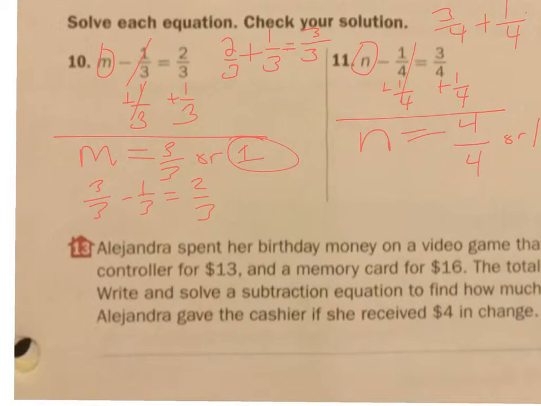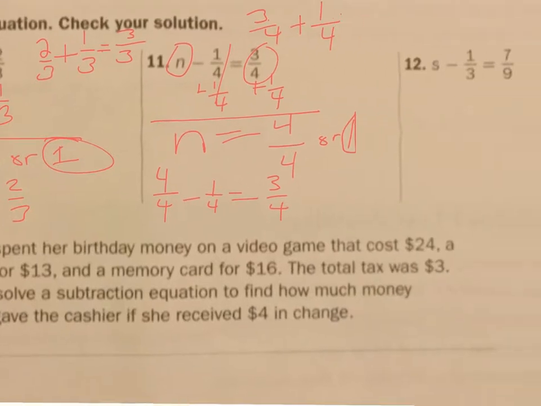Similar to the 3/3. So let's put this in. 4/4 minus 1/4 equals, let's see, 4 minus 1 is 3. Denominator 4. 3/4, which is the same as what I have there. So N equals 4/4 or 1.